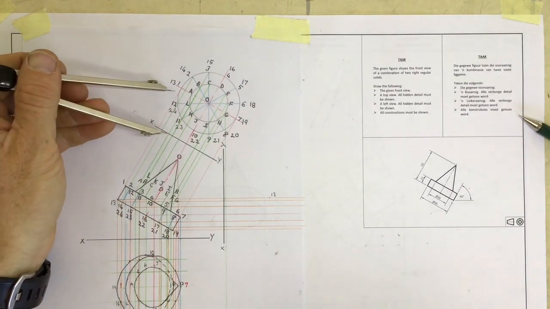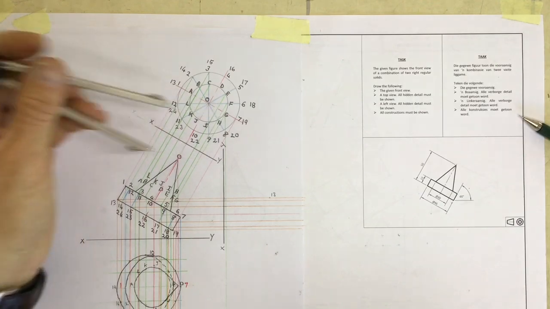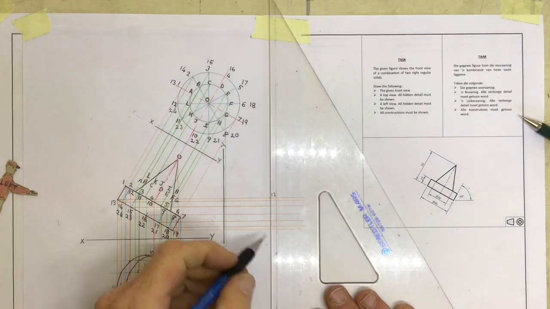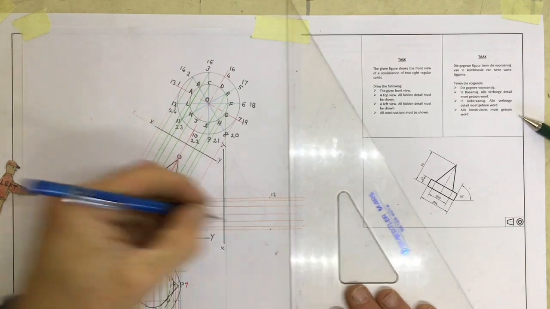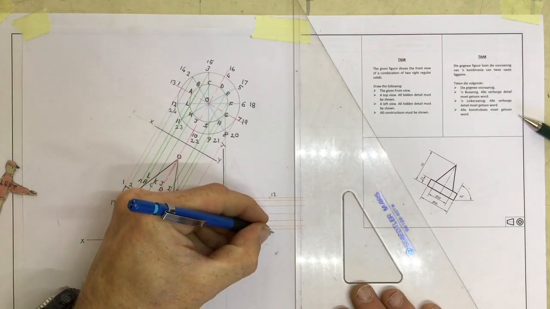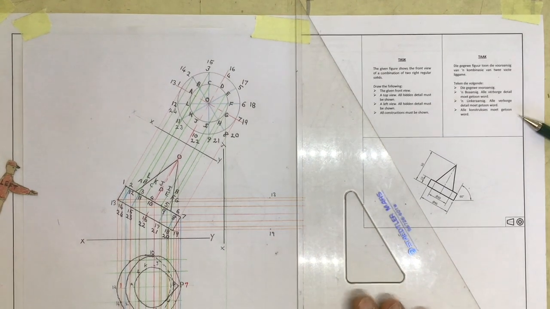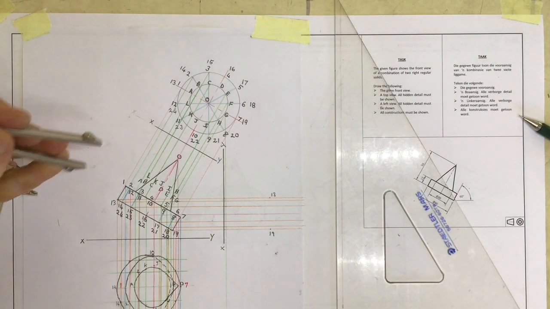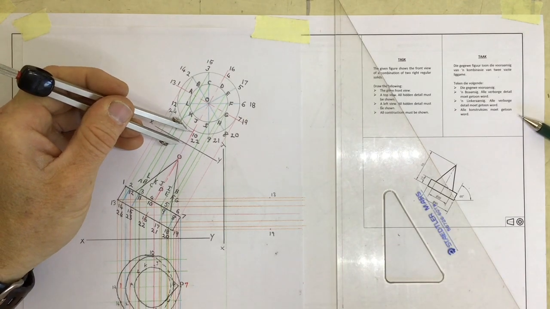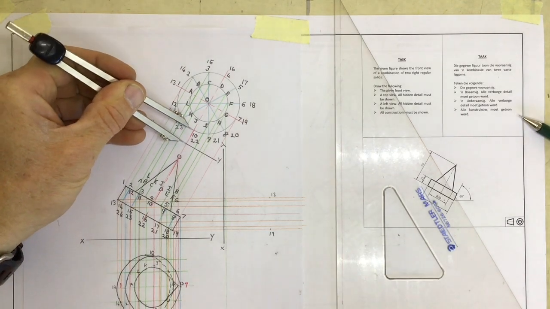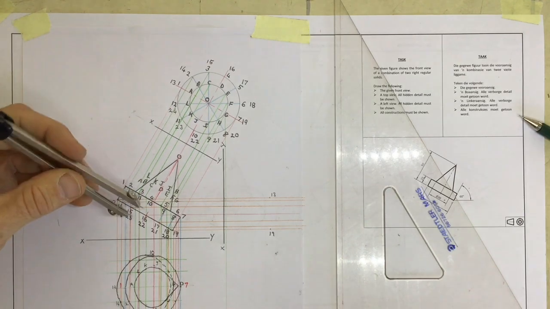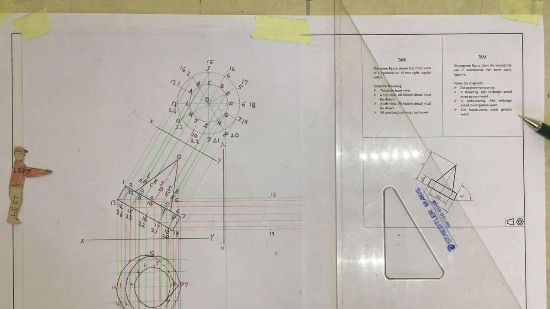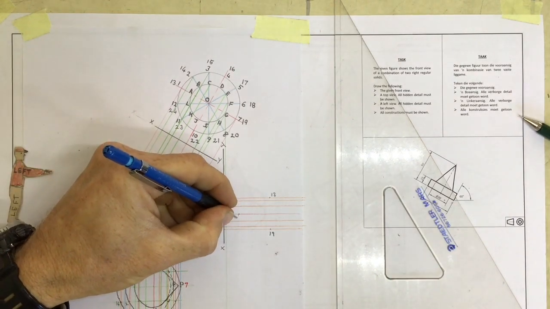You'll see that 13 and 19 are on the same line, so I can just drop a line straight down there, and I can find point 19 at the base. There is 19. Once I've got 19 and 13, the next 2 points that I need would be this number 22 over here. Measure that incredibly accurately. Find 22 over here, bring it across, mark that off over there. There is 22.